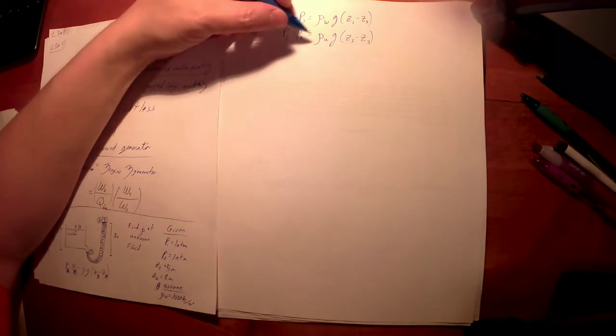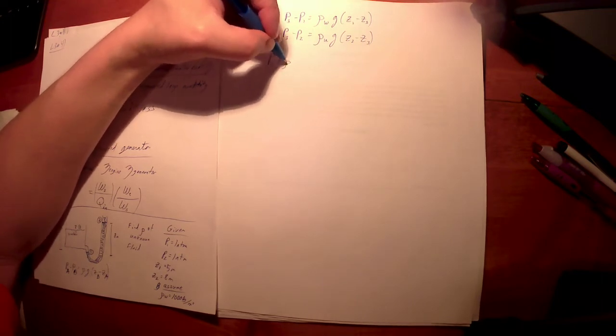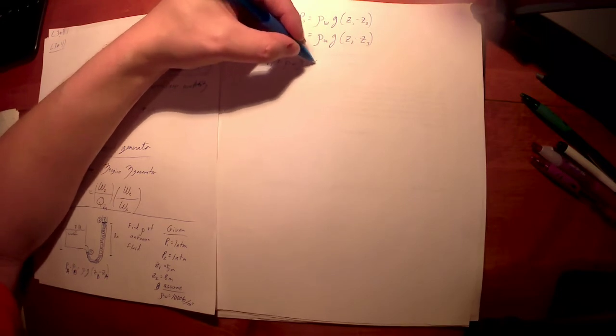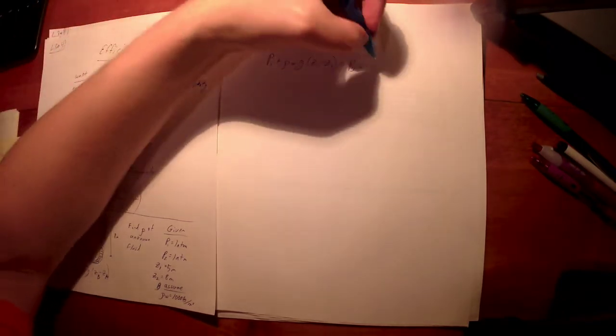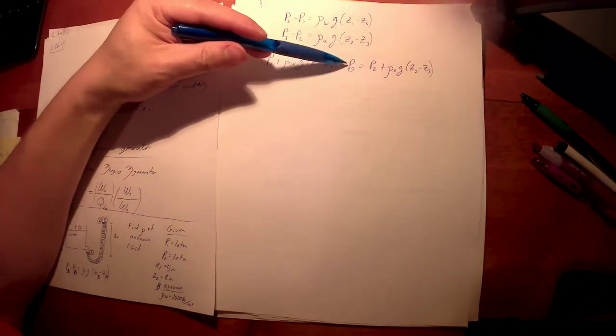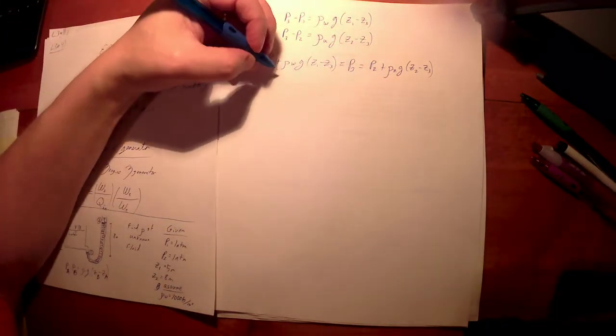All right, so again, I don't know P3, but I don't need to know P3. I could say P1 plus the density of water times gravity times Z1 minus Z3 is equal to P3. And I don't need to know P3. I'm going to solve around it. I'm going to say that's equal to P2 plus the unknown density times gravity times Z2 minus Z3. So I've solved both these equations for P3 and set them equal to each other. And now you can just write one big equal sign.